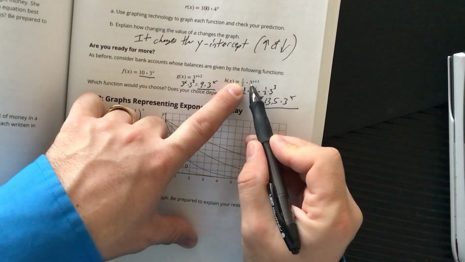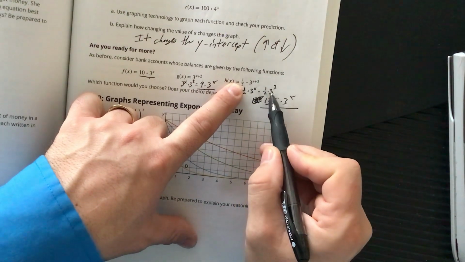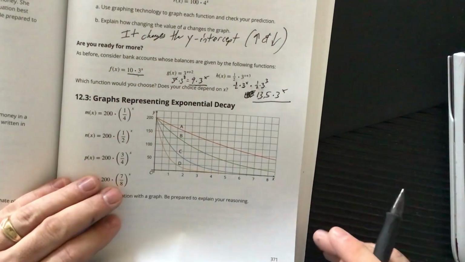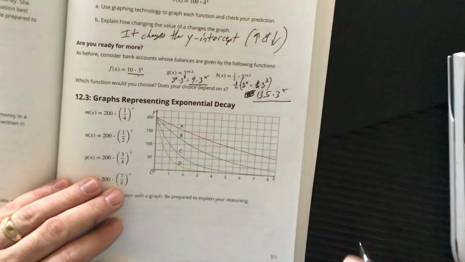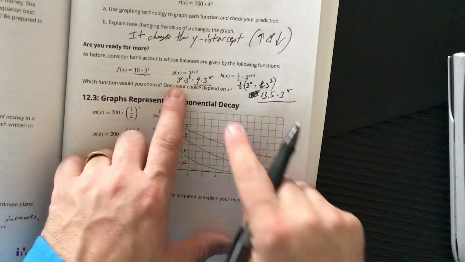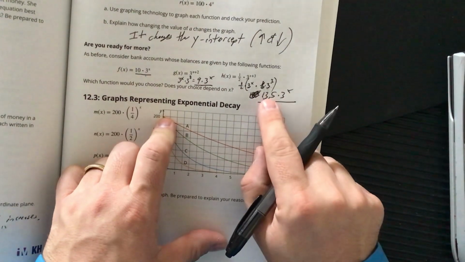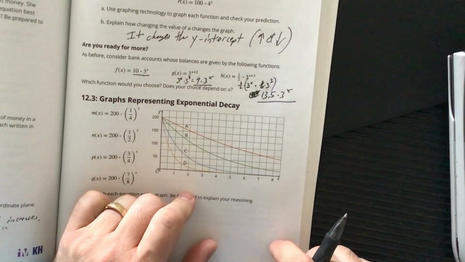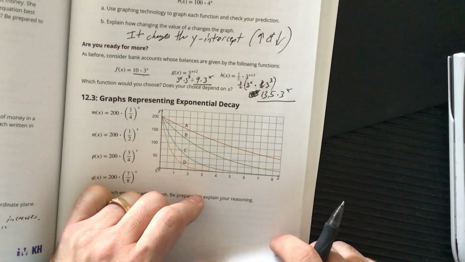This one is 3 to the x and 3 to the third, and then half of that. So 3 to the third is 27. Half of that is 13.5. So looking at it now, it would have been an easy answer, right? 10, 9, 13.5. This one goes up the quickest. Starts higher. They're all increasing at about the same rate. So H has the most money.